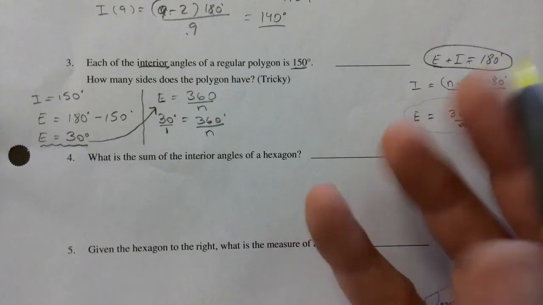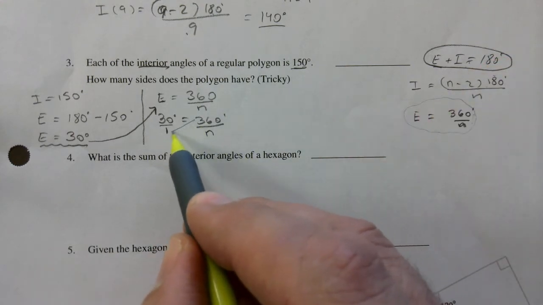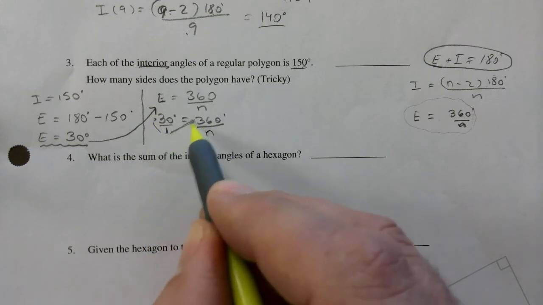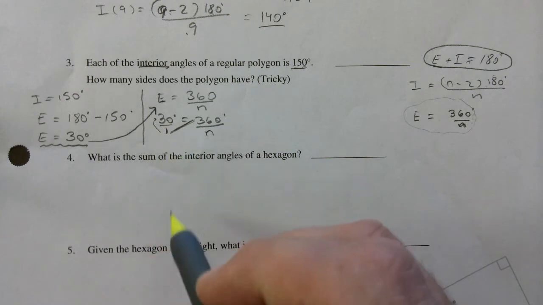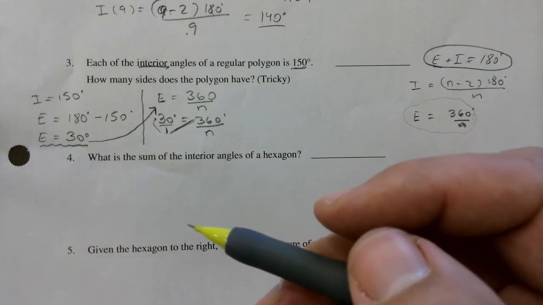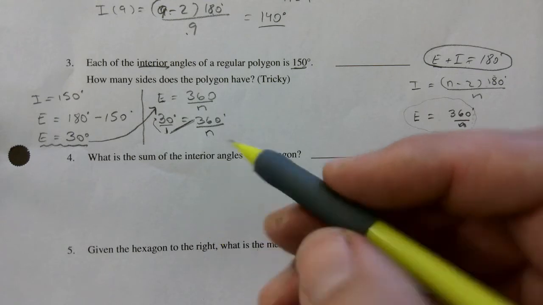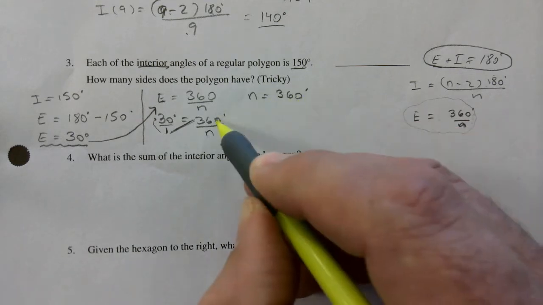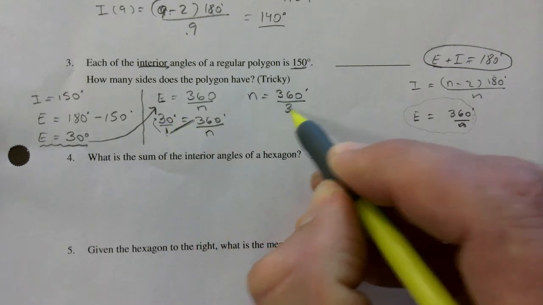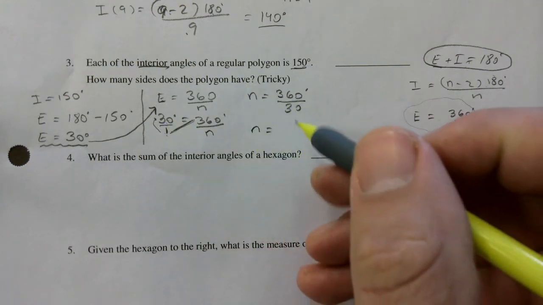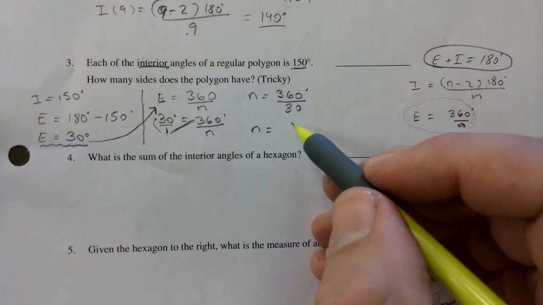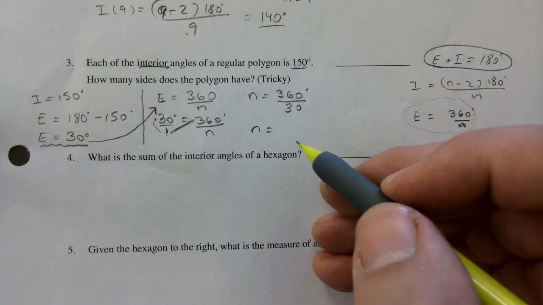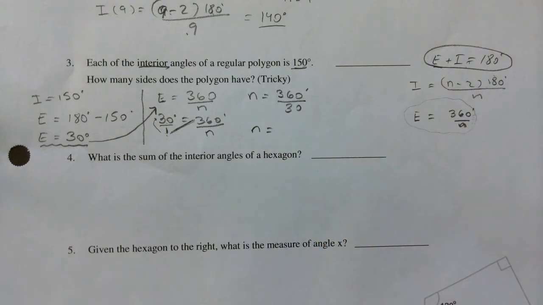30 is still 30. So you cross, did I give you the shortcut in chapter 8 or no? 360, you cross multiply and divide. Did I give you the shortcut or no? Gabriel is saying yes, so okay. I trust you, Gabriel. 360 times 1 divided by 30. And when you divide, you get 12. I hope so. You get 12 sides. Yeah, you do.